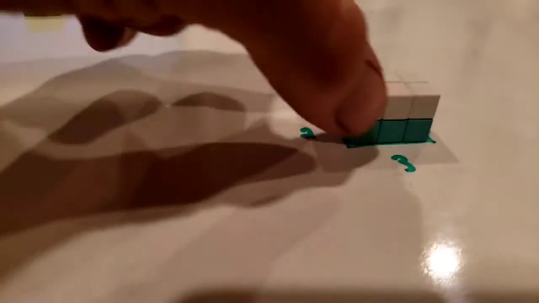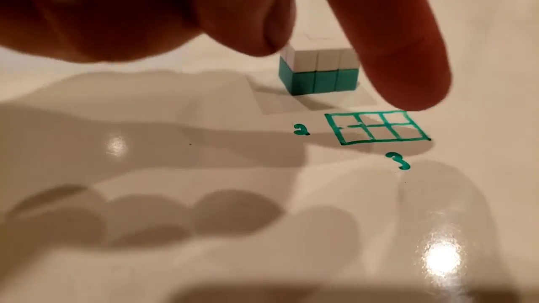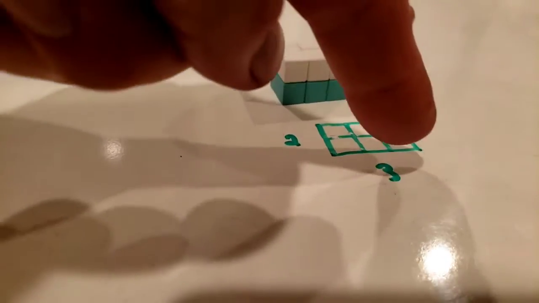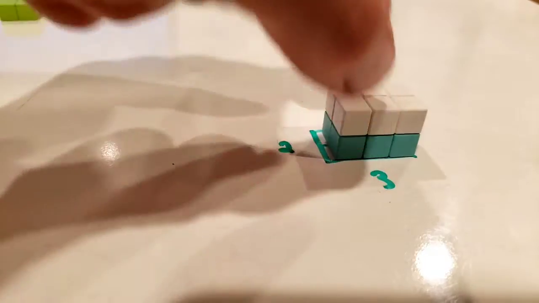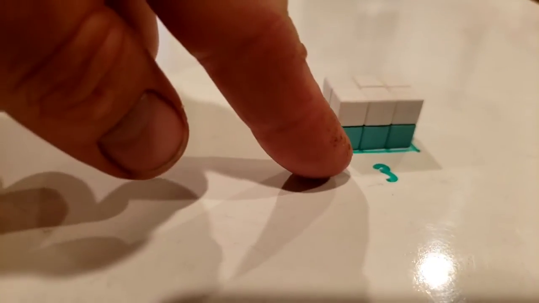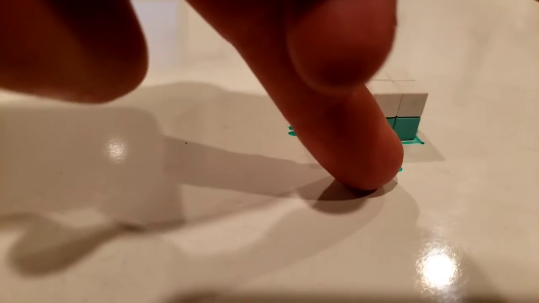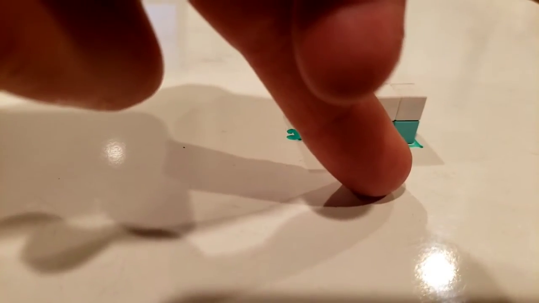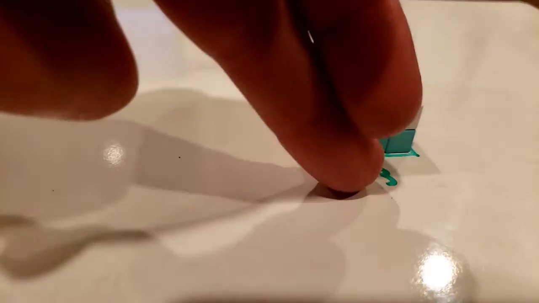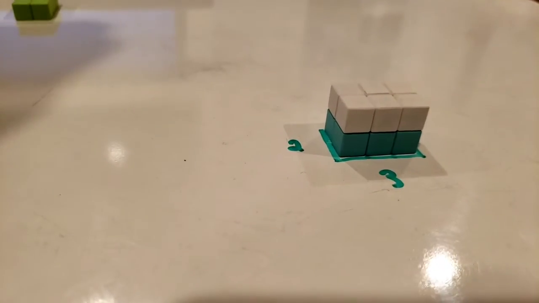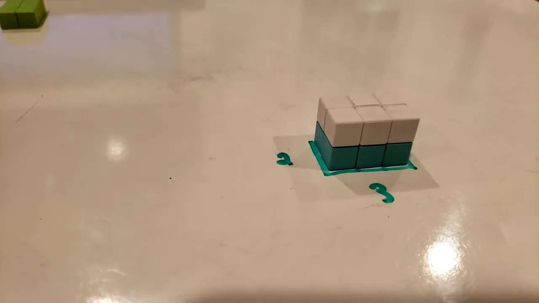Now we could do the original area of the base, which is 2 times 3. That's 6. And then how many layers of 6 are there? There's 1 layer and then 2 layers. So we can do the length times the width here, or the base times the height. So that's 2 times 3 is 6, times 2, which is the number of layers.